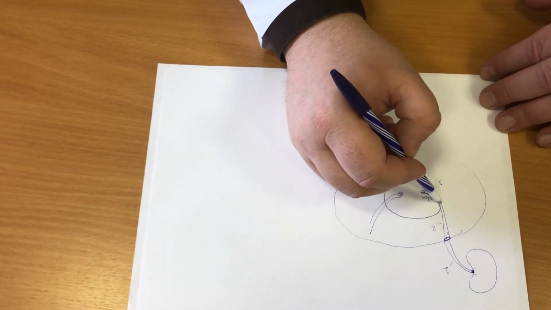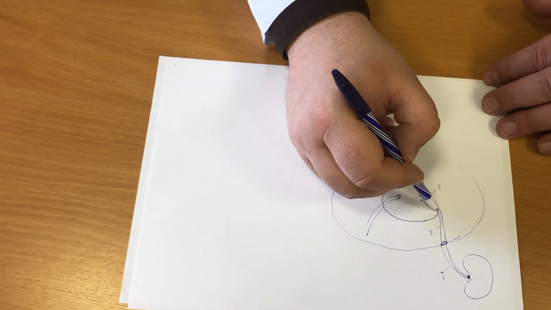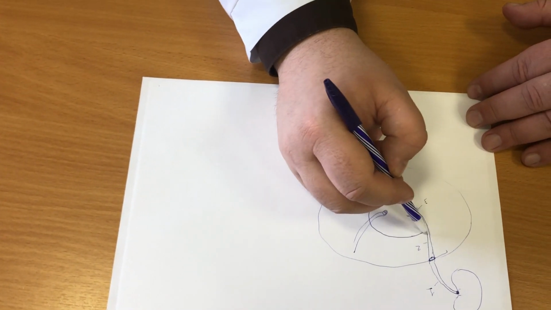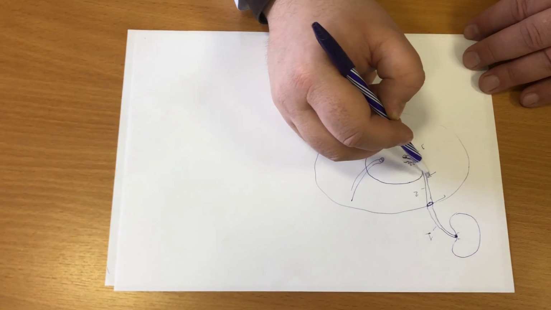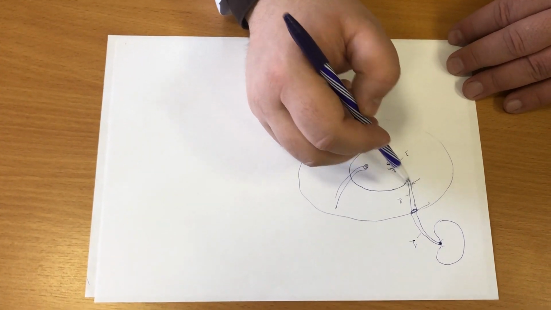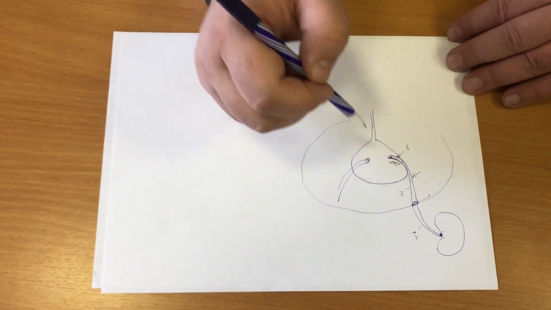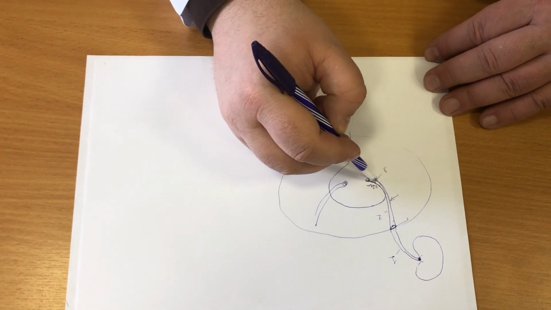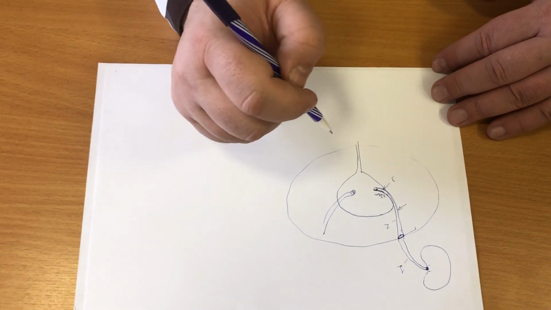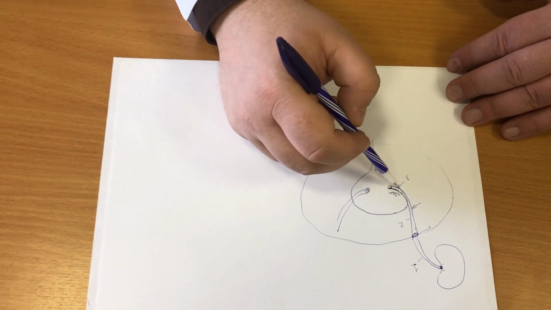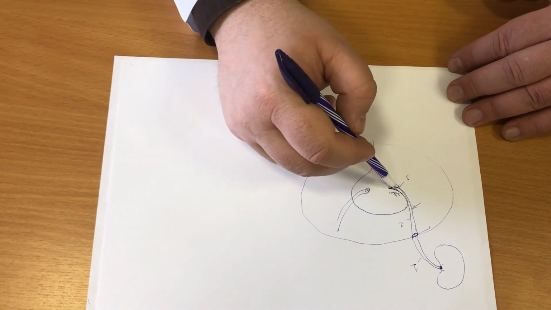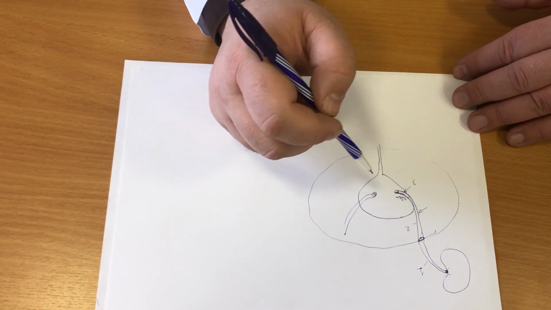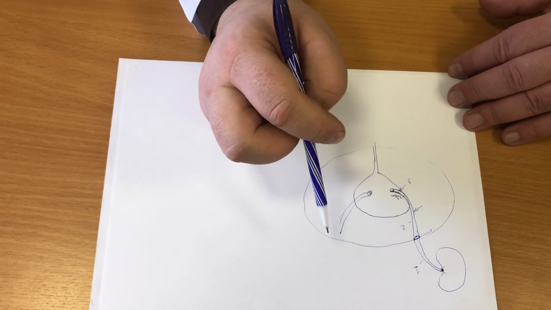Next is the constriction in the region of pars pelvina. It is not constant, but usually it's present. That is the pelvic constriction. And the last constriction is in the region of pars intramuralis. That is the vesical constriction. It is the narrowest part of the ureter.